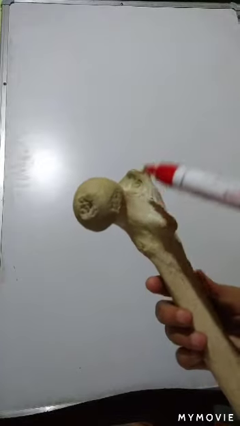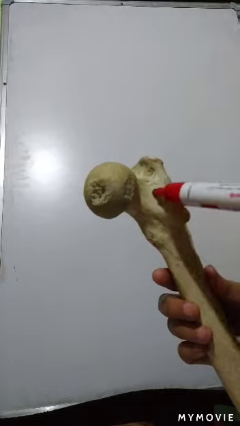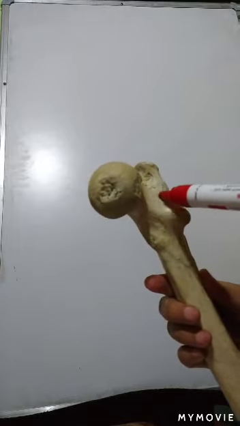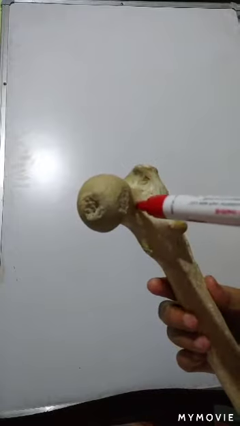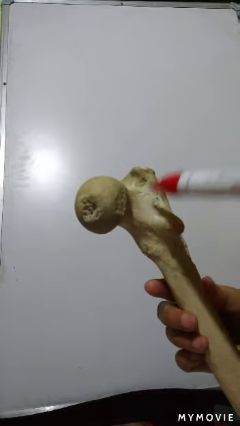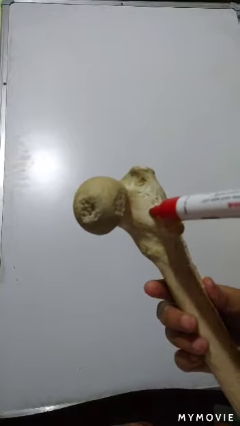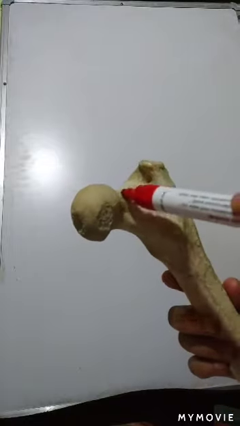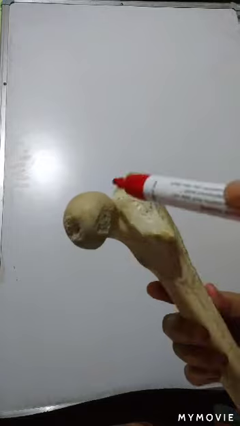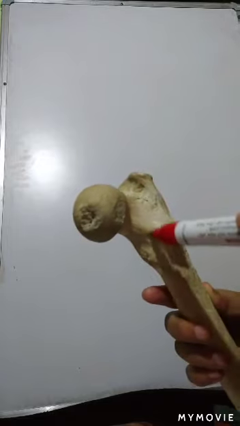The neck makes an angle with the shaft called the neck shaft angle, which is approximately 125 degrees in males, and it is somewhat smaller in females due to their wider pelvis. This is about the neck, which connects the head of the femur with the shaft.